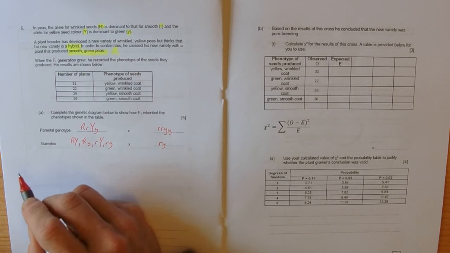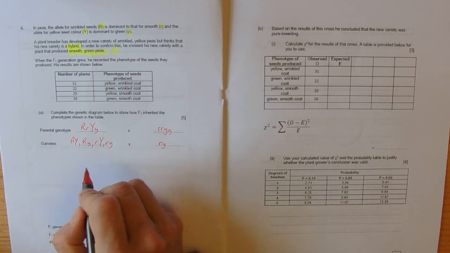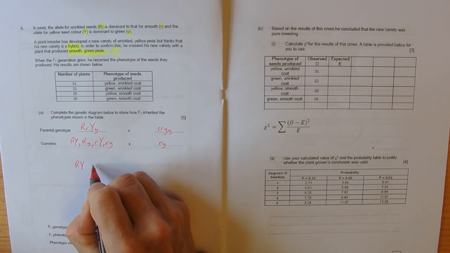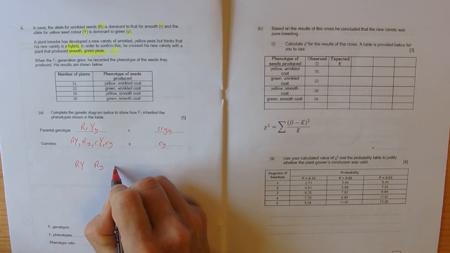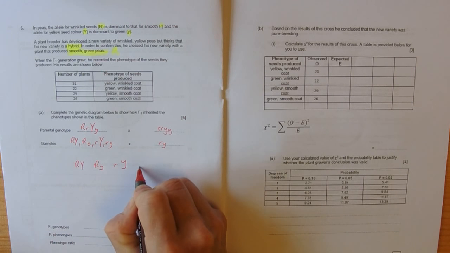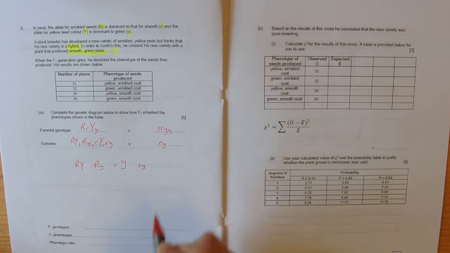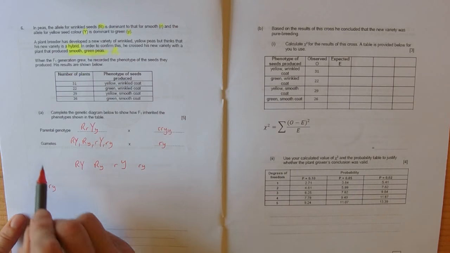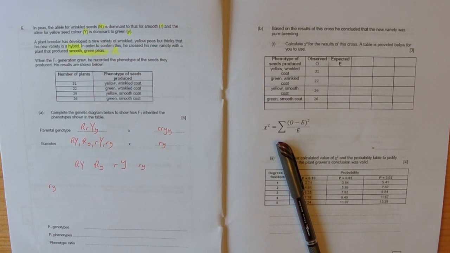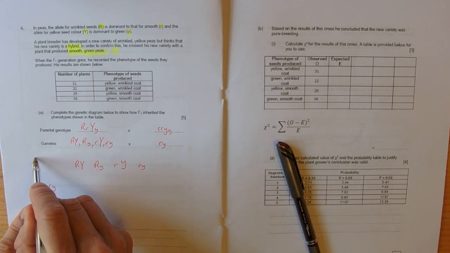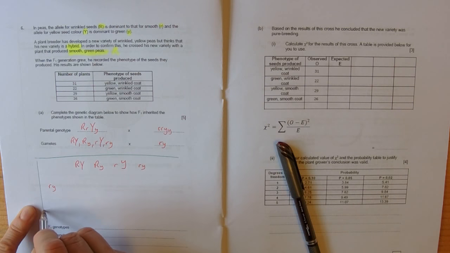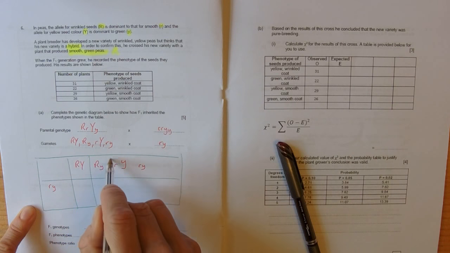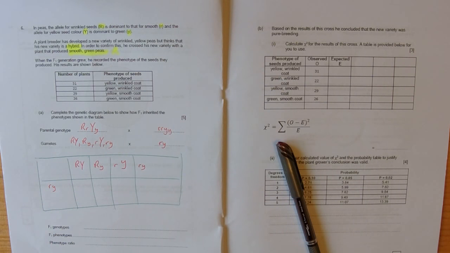And then you could draw a Punnett square for this. So we could put our gametes across the top, and our gametes down the side. Don't worry about how neat your box is.